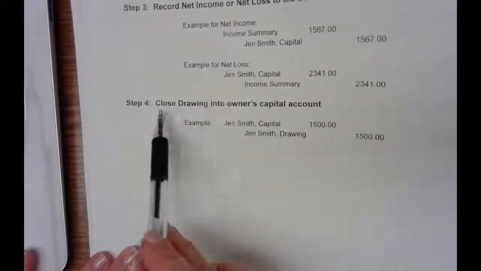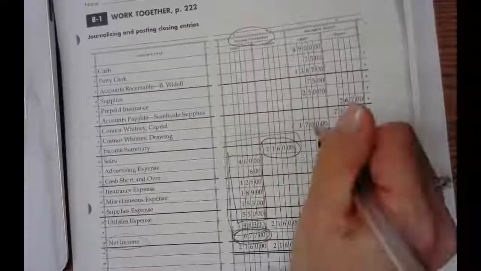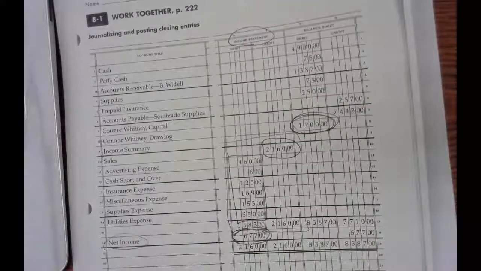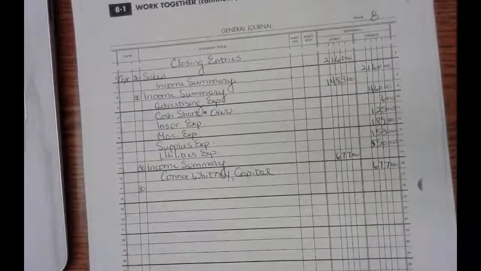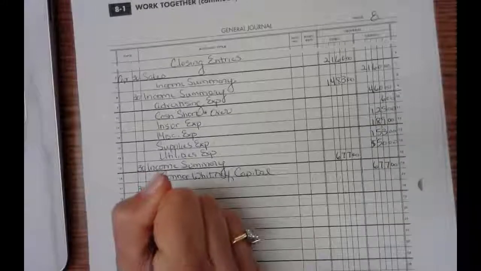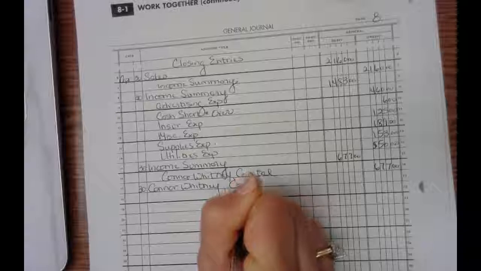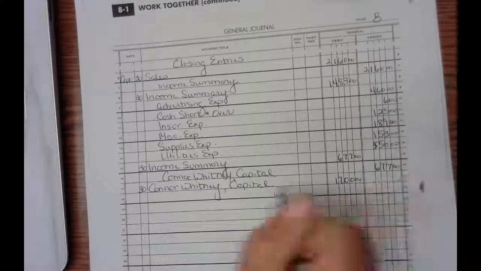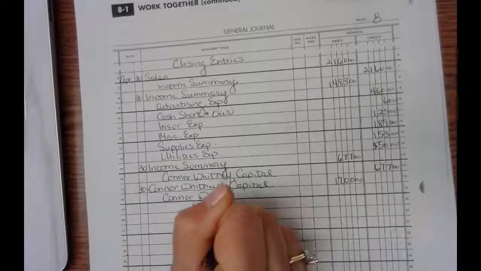Step 4 says to close drawing into the owner's capital account. So if we come back, this is the only time we're going to look at our balance sheet amount, and drawing is a debit for $1,700. So to close it, we would give it a credit. So in this situation, our debit is again going to be Connor Whitney Capital for $1,700, and we credit Connor Whitney Drawing to close it out.